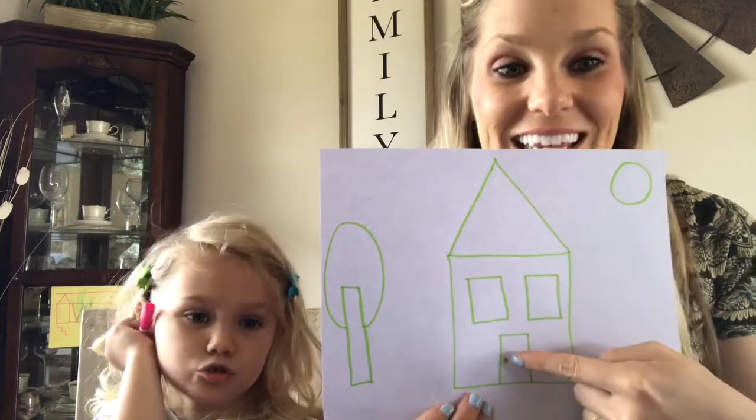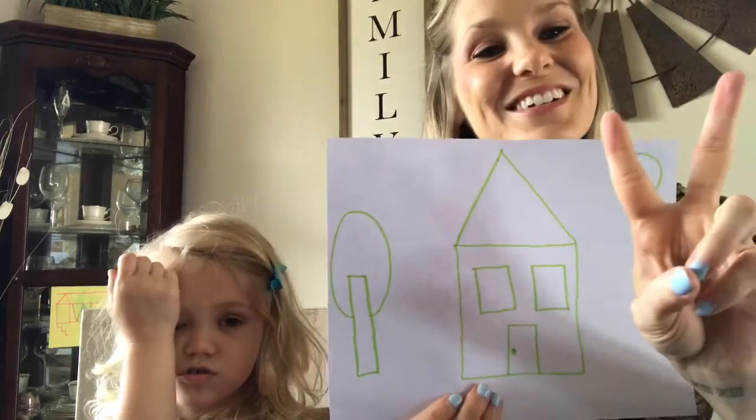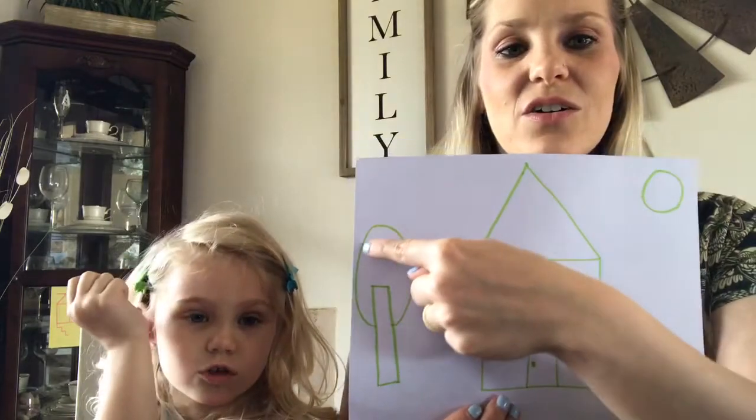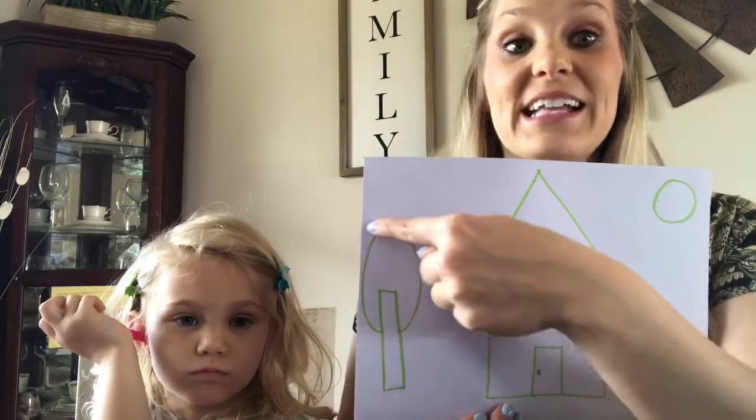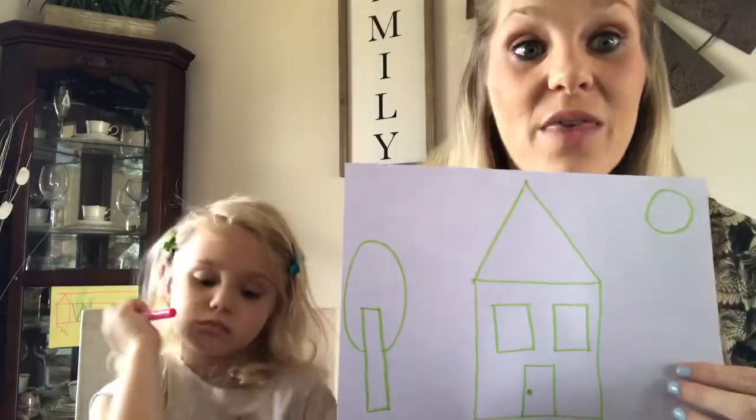Now let's count the circles. Ready? 1, 2. There was a teeny tiny one. 2 circles. And was this a circle? No, the oval. You're right. It is round like a circle, but it is longer. So we call that an oval.